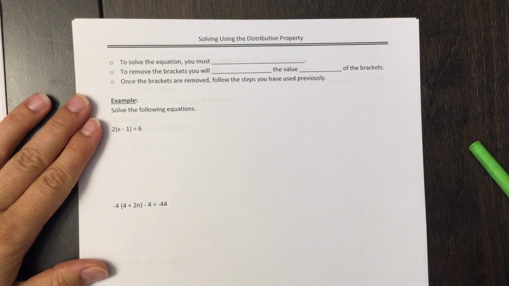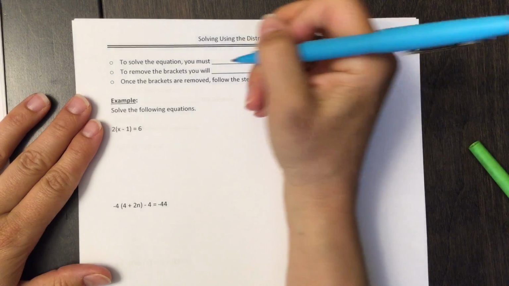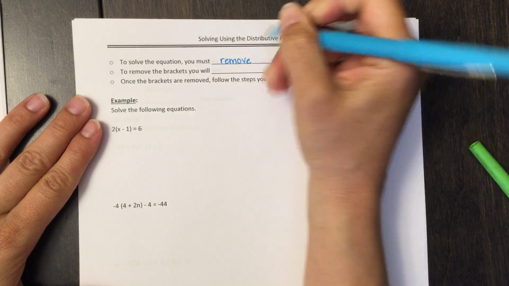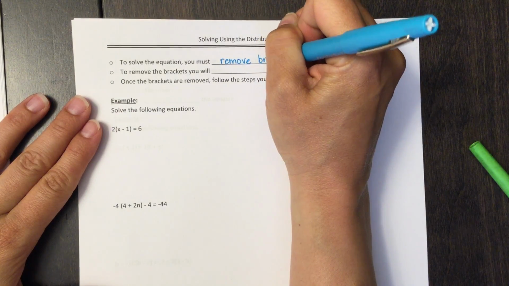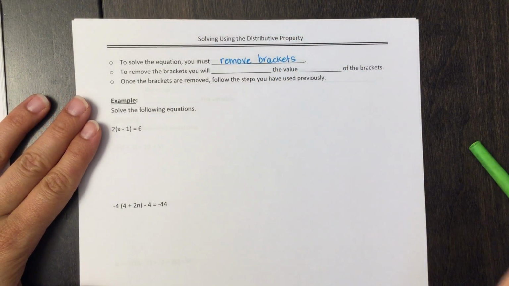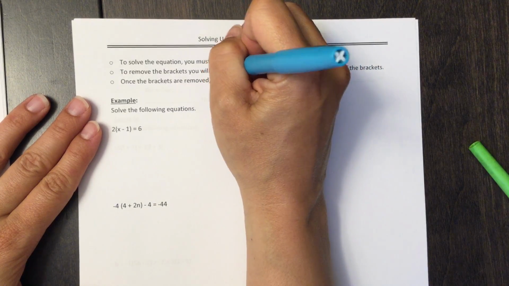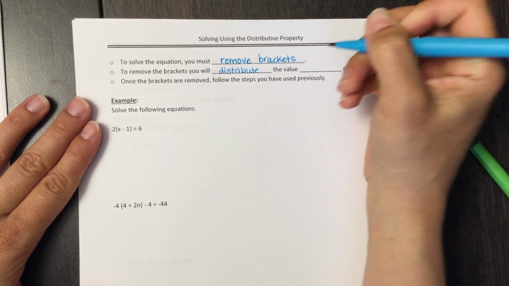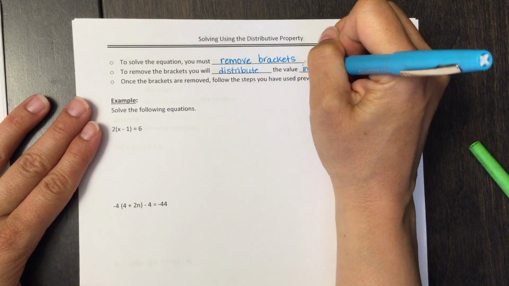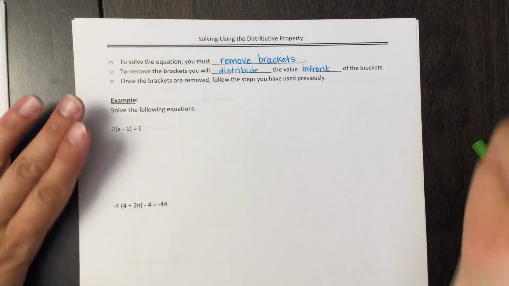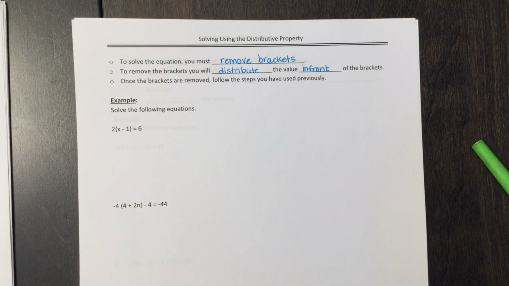Okay, so to solve an equation, you have to remove the brackets. I'm going to show you how to do it with removing and without removing the brackets. To remove the brackets, you will distribute the value in front of the brackets. And once the brackets are removed, you follow the steps you have used previously.